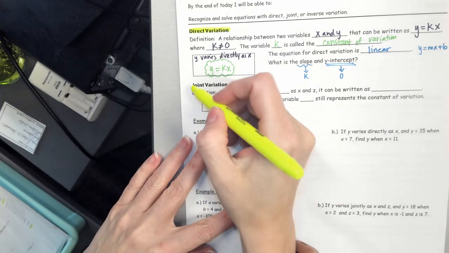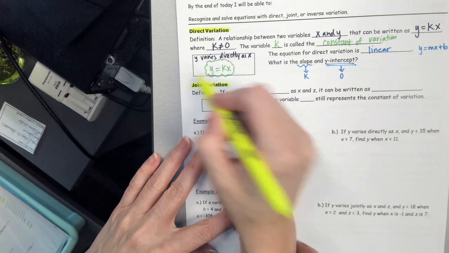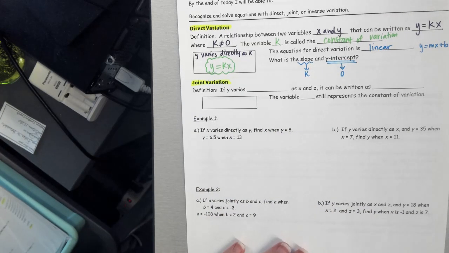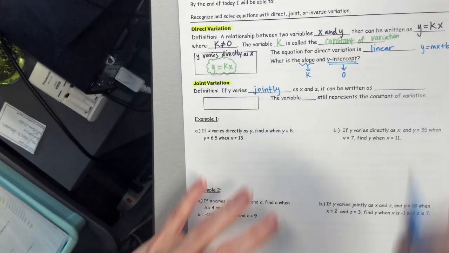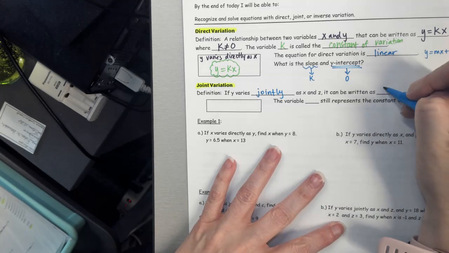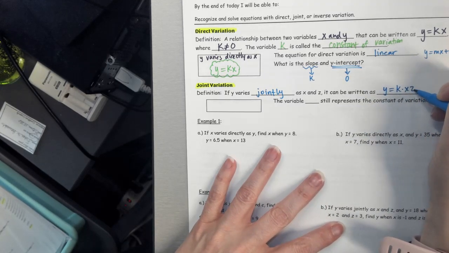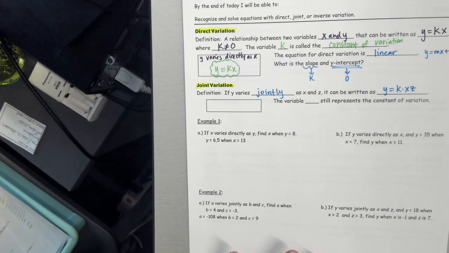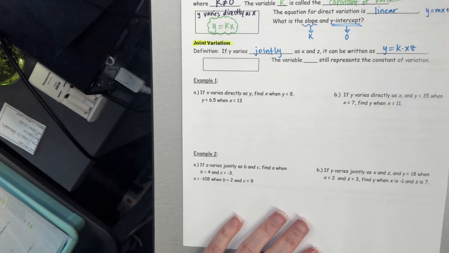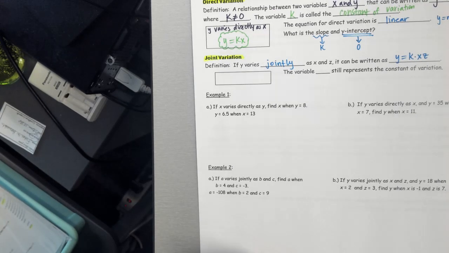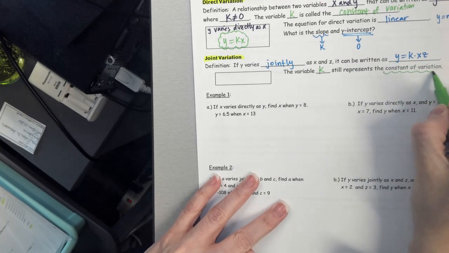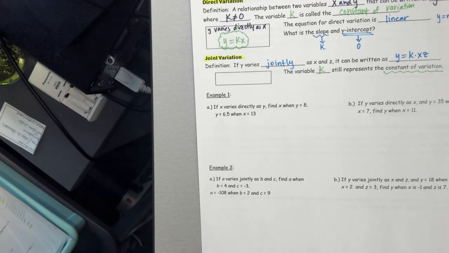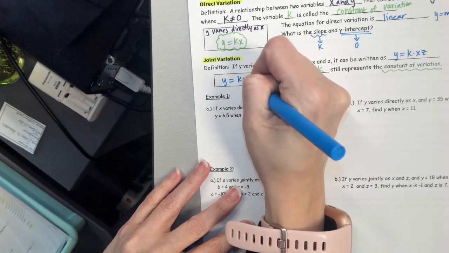The next type we're going to look at is joint variation. If y varies jointly as x and z, then we write that as y equals k times x times z, or you can just write kxz. That variable k is still going to represent the constant of variation. So your equation for jointly is y equals kxz.